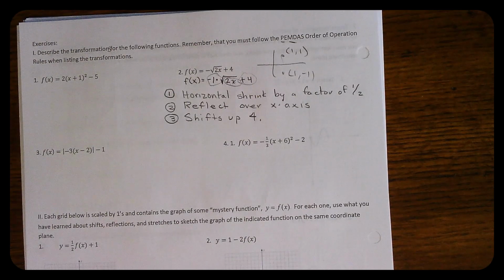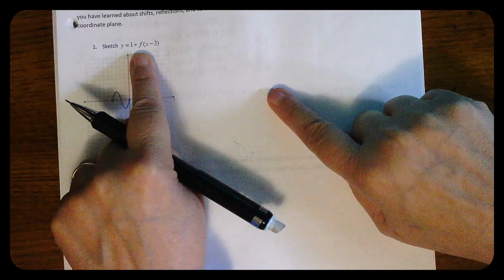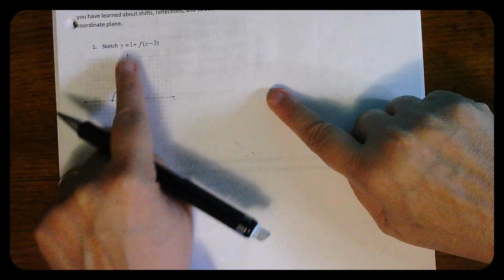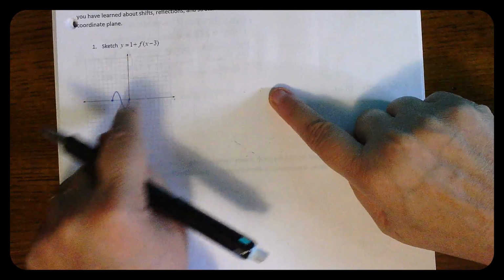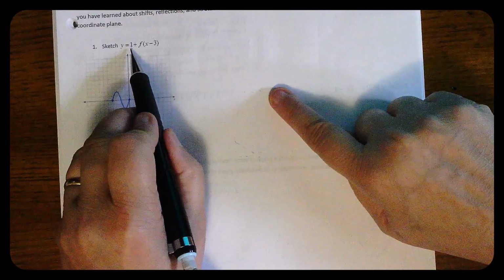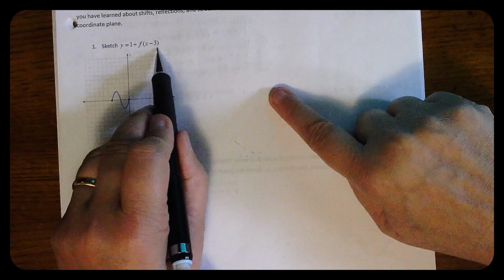Okay, there's one more thing that we could ask you, and that has to do with these graphs here. What do you do when you're given a graph? The directions say this. This is some mystery function. I don't actually know what the function is. And for each graph, use what we've learned about shifts, reflections, and stretches to sketch the graph of the indicated function on the same plane. So this mystery function is f of x, but we want to create f of x minus 3 plus 1.